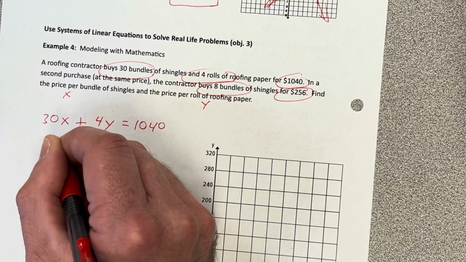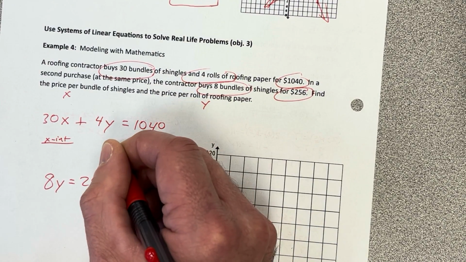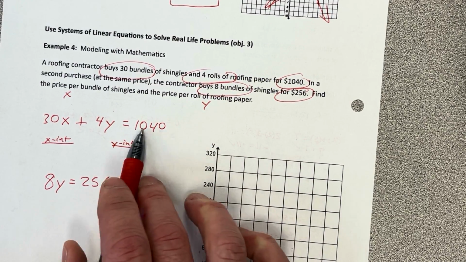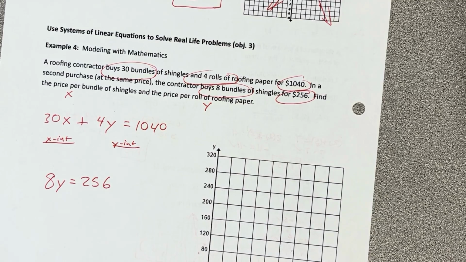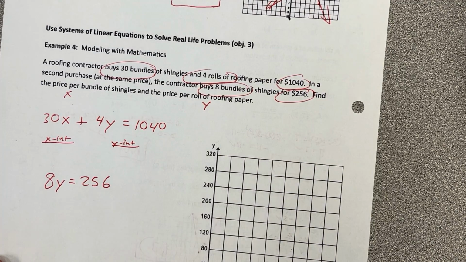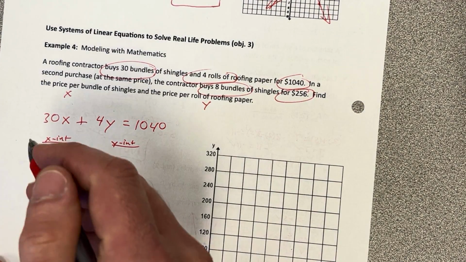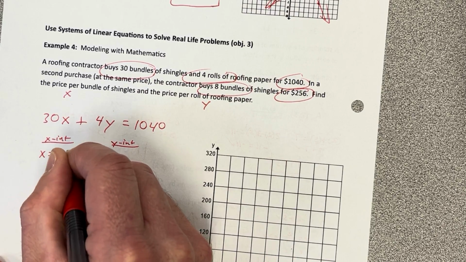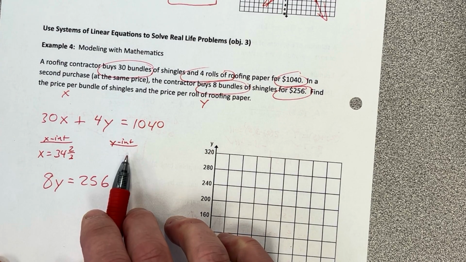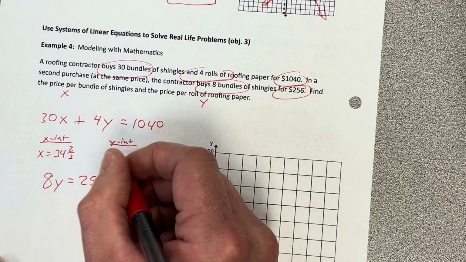The x-intercept is going to be 1,040 divided by 30, and I get 34 2/3. My y-intercept ends up being 260.